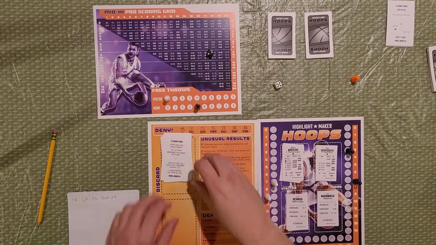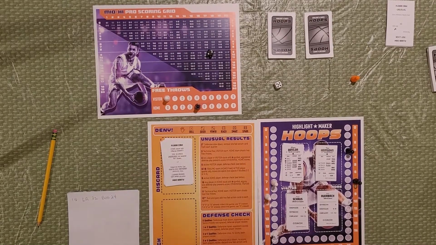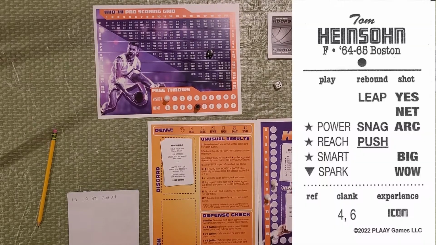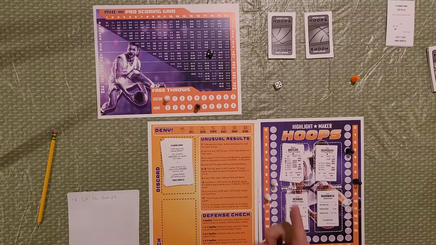All right, so we flip our next one. Final one of the half. Floor cam, home player with offense smart. Heinsohn does have smart. It's a star. It applies to both offense and defense. Yes scores. It's not underlined. If it was, it would be 2 spaces. So we get a score to end the half.